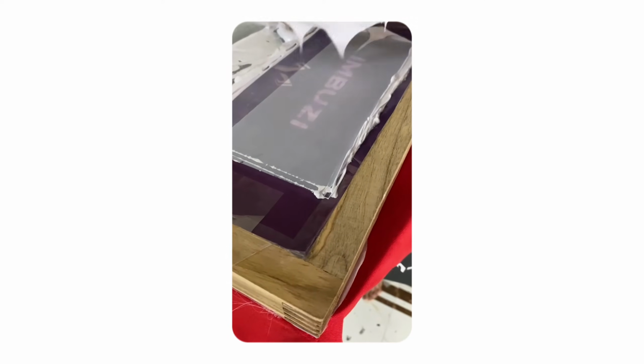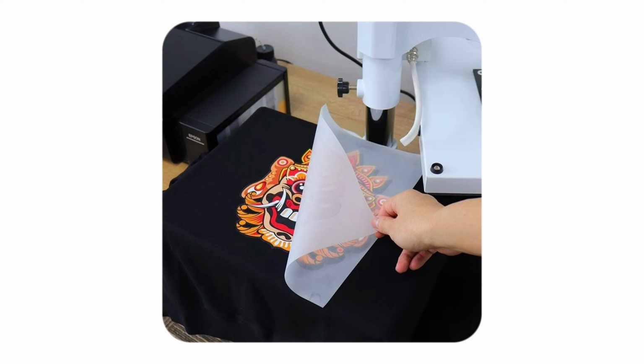DTF prints are very good for businesses which are doing print on demand or which are doing low quantity t-shirts or something like that. In this, unlike screen printing, you do not need to create screens. You can just send it to the manufacturer. They will have a DTF printer, and whatever design you send to them will be printed directly on your garment.